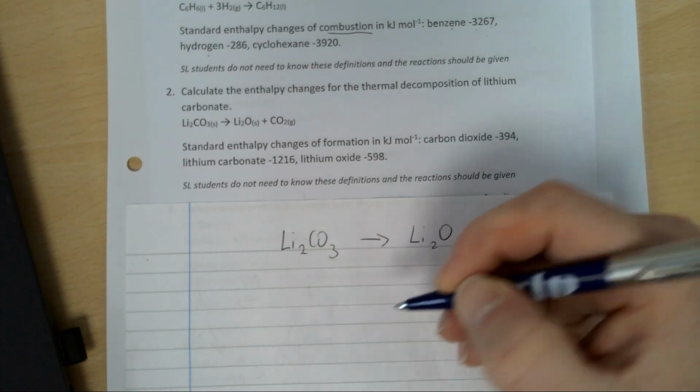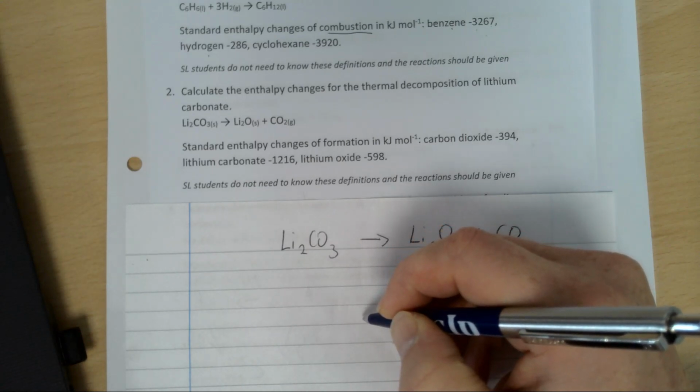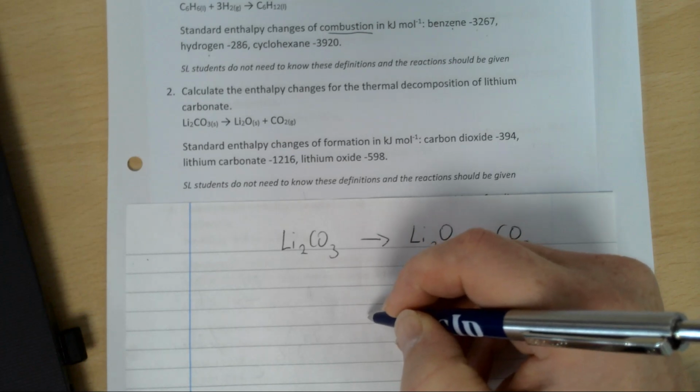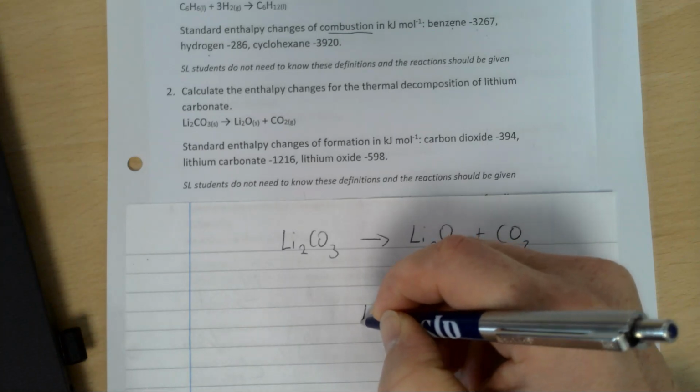It's the enthalpy change when 1 mole of a substance forms from its elements with all reactants and products at the standard states and under standard conditions. You are all capable of learning definitions. You need to learn them.